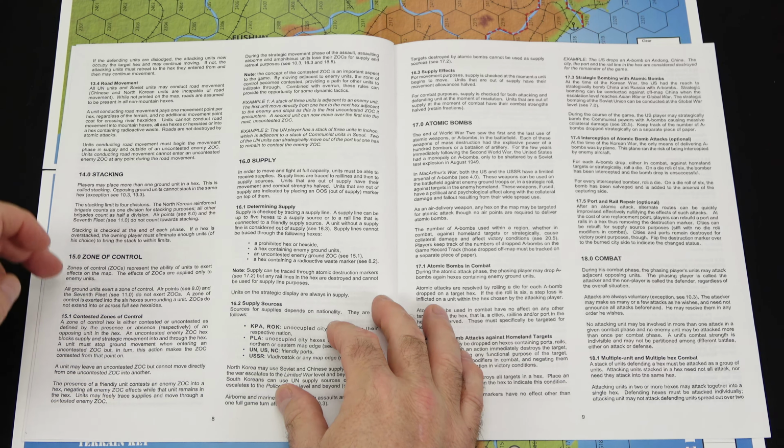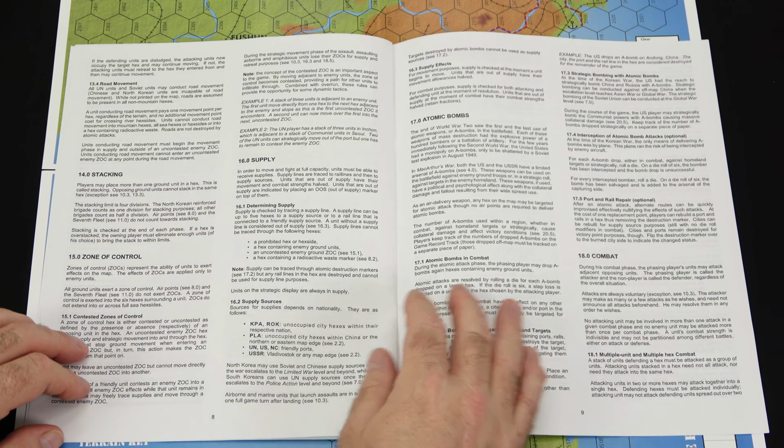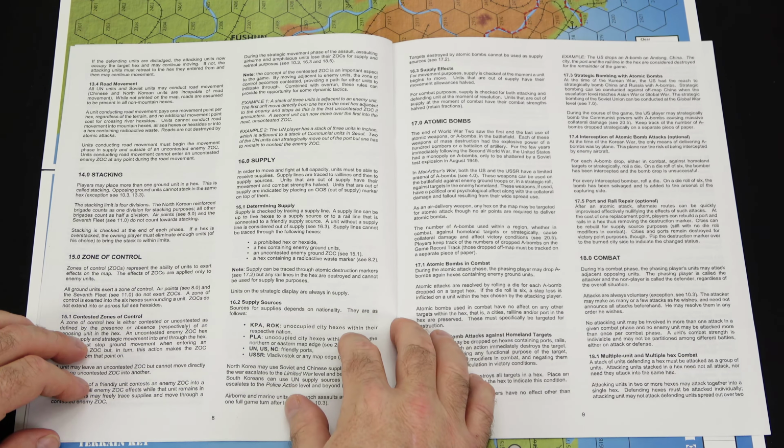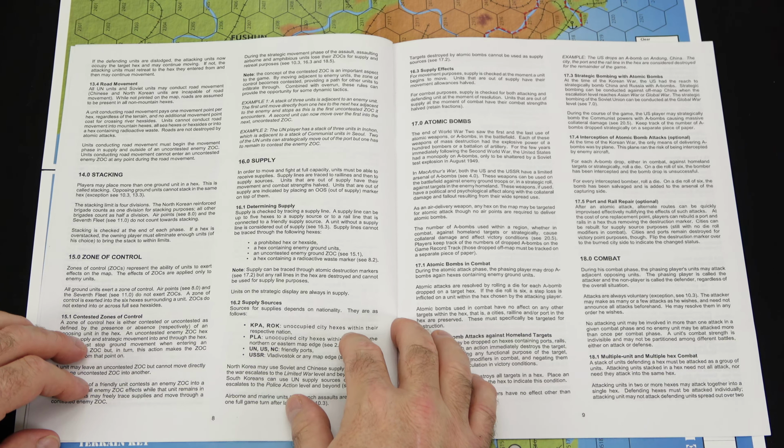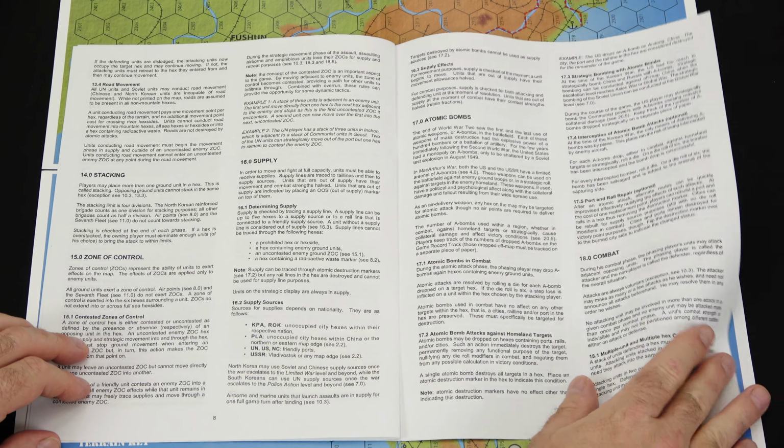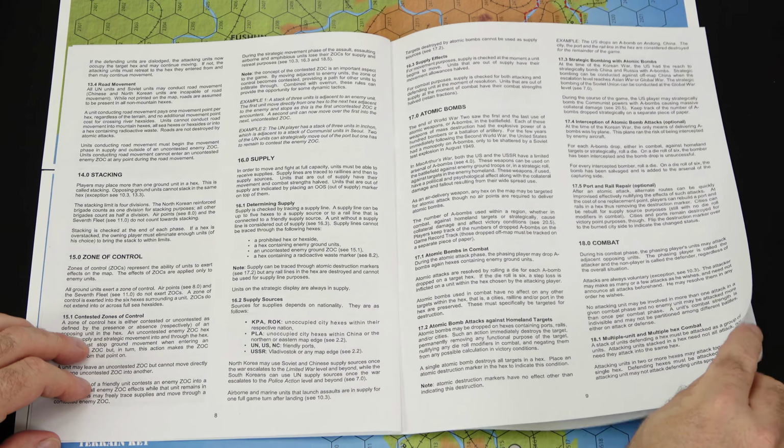Then we have stacking, zones of control, supply, atomic bombs, because remember I said you can use atomic bombs here in combat. You're going to have that in this game. You have that option to see if you want to drop some nuclear weapons strategically, or you can hit ports, or you can hit units, things like that. So pretty interesting aspect here. Then we get into combat itself on page 9.